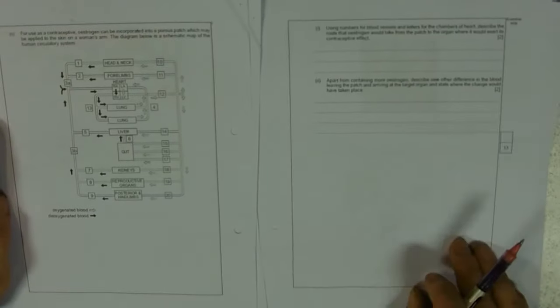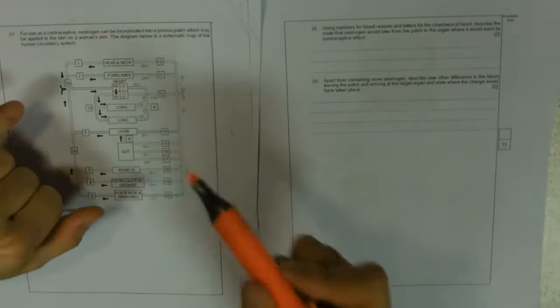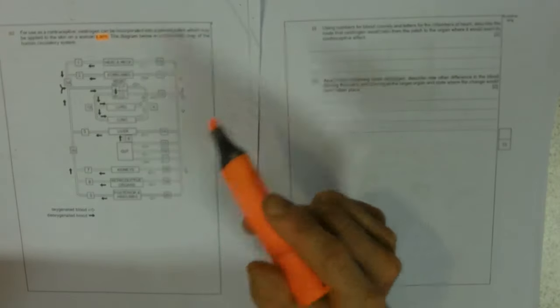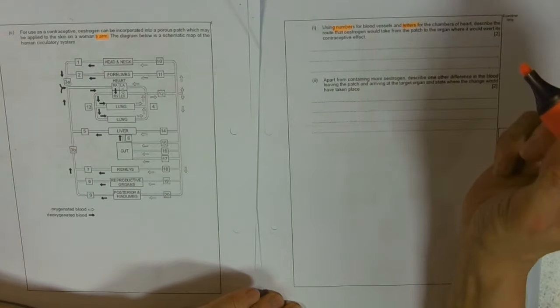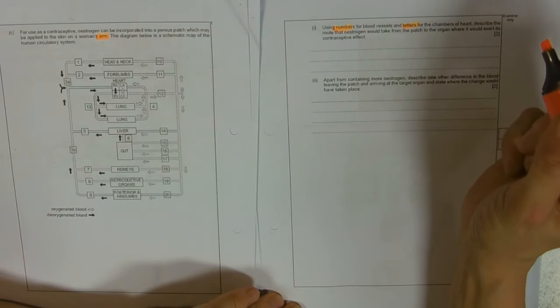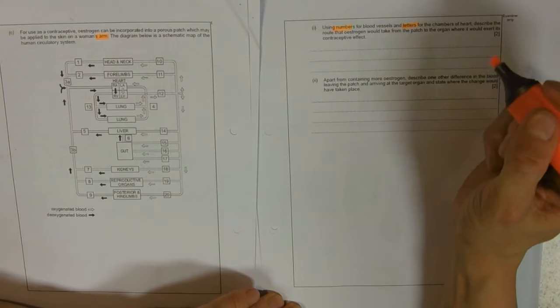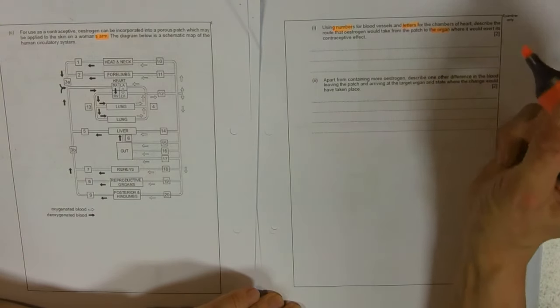Part C, an amusing diagram here. For use as a contraceptive, estrogen can be incorporated into a porous patch, which may be applied to the arm. The diagram below is a schematic map of the human circulatory system. Using numbers and letters for the chambers of the heart, describe the route that estrogen would take from the patch to the organ.